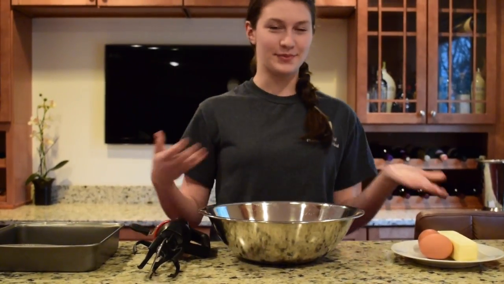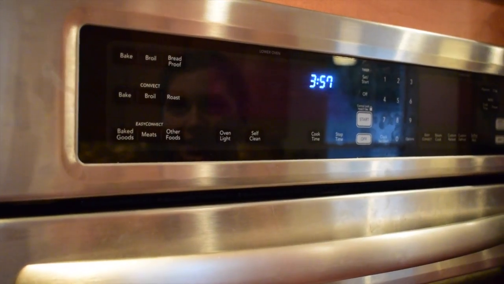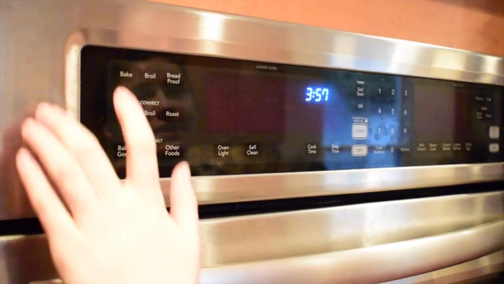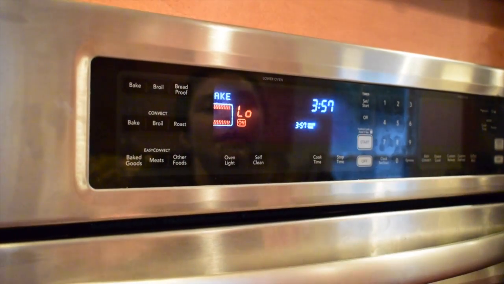Today we're going to be making brownies. The oven is our source of energy for making brownies, so I'm going to bake it at 350 and start the oven for preheating. These are ingredients.